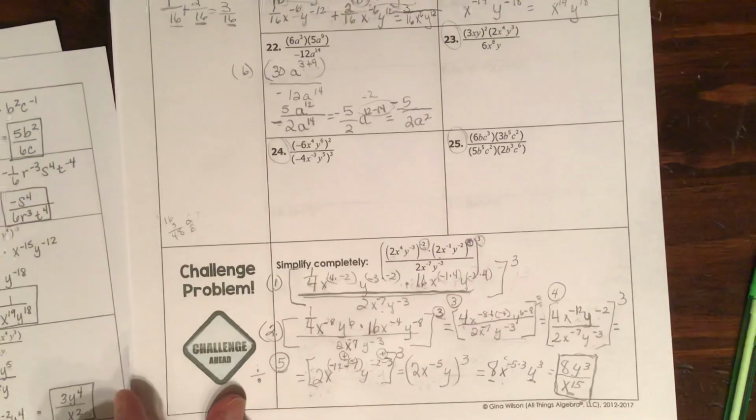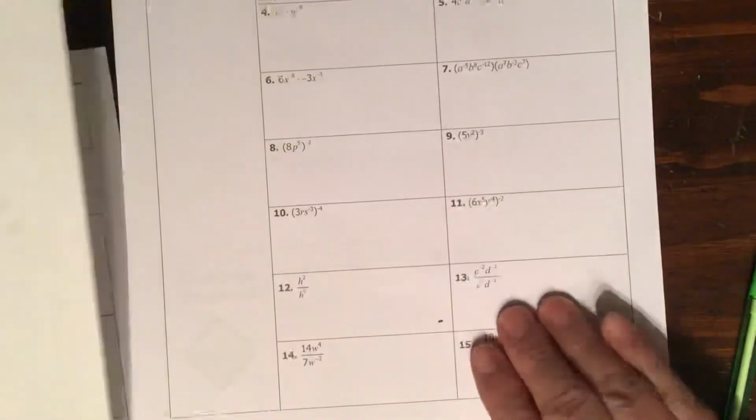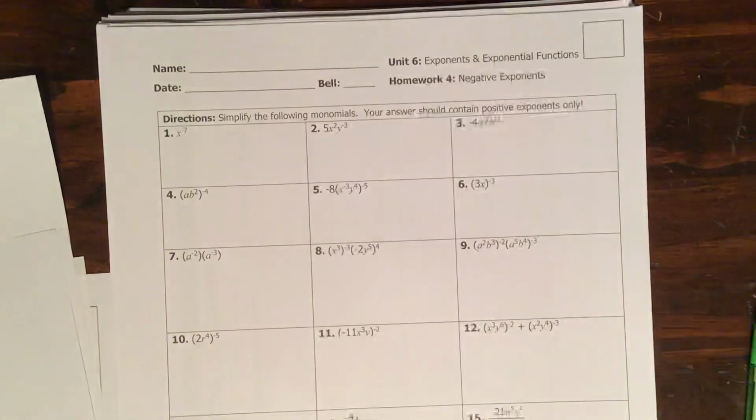Make sure that you have completed quiz 6.1 of your homework of the lessons. You need to make sure you complete this homework 4. So now you should have homework 1, homework 2, homework 3 is the quiz, and the negative exponents. Thank you, and good luck on this assignment. It's a lot harder than the other assignments have been.